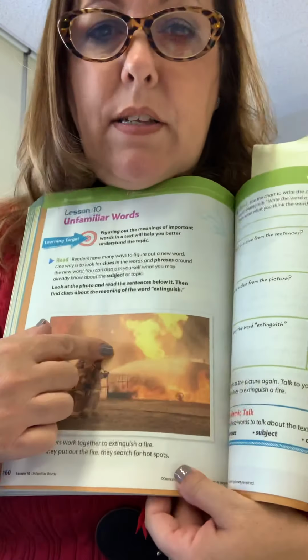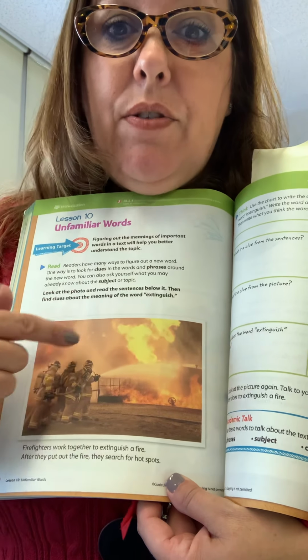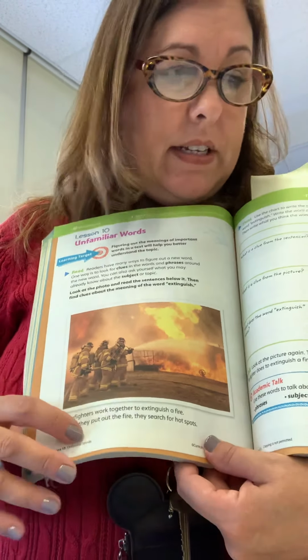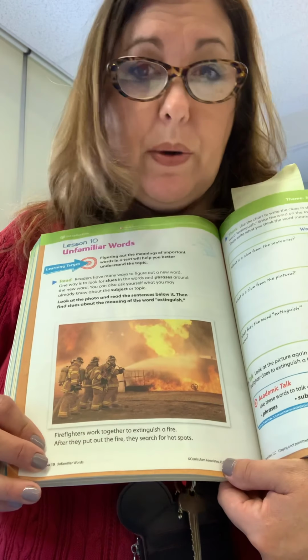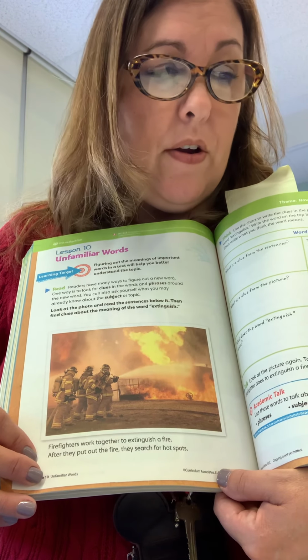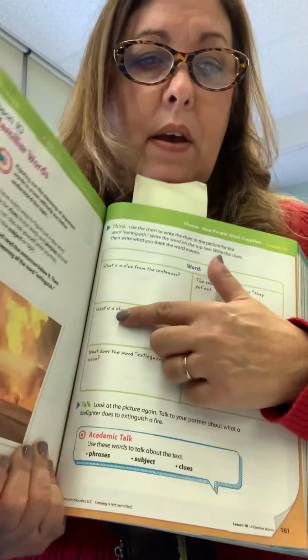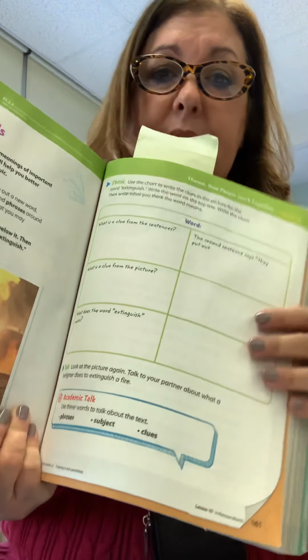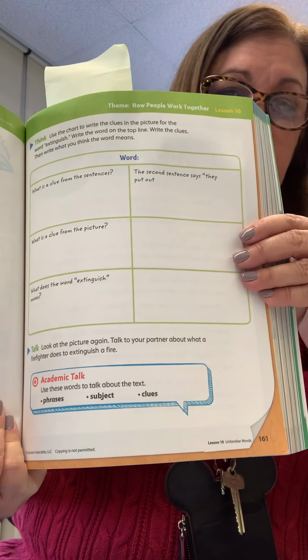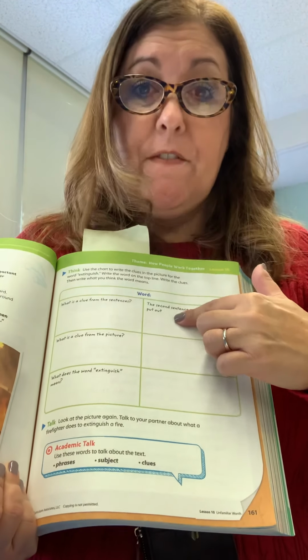So we're going to look at this picture. Extinguish. So that's a pretty big word. Down here it says firefighters work together to extinguish a fire. After they put out the fire, they search for hot spots. So over here, what is a clue from the sentence? Okay, how about they put out the fire?